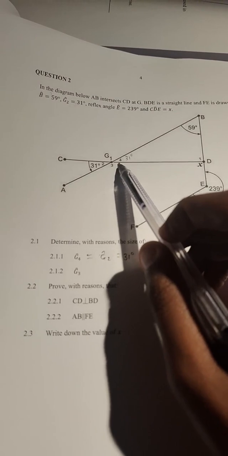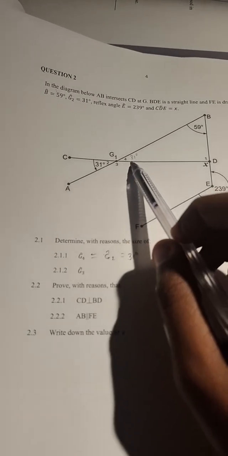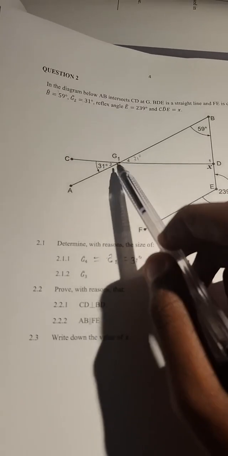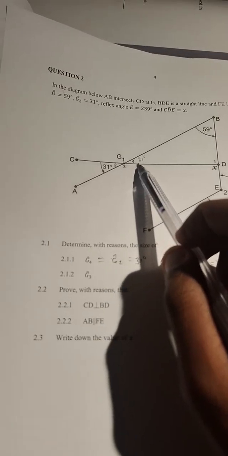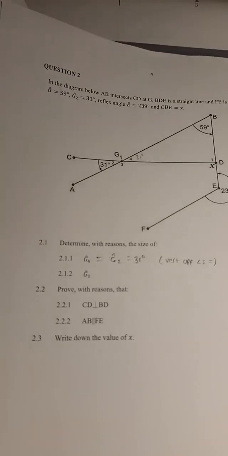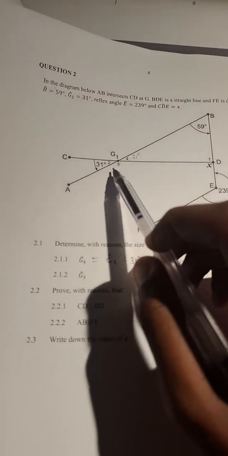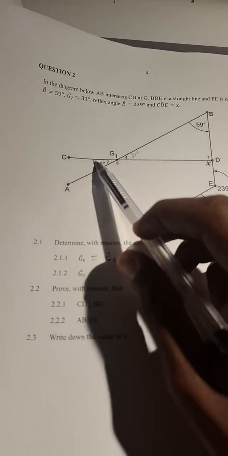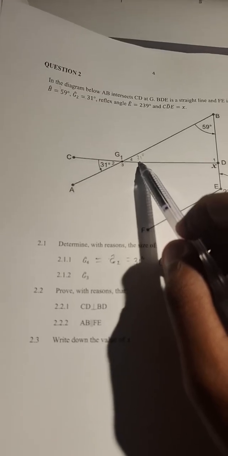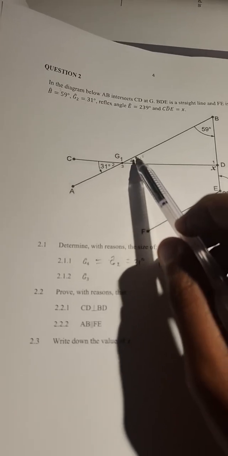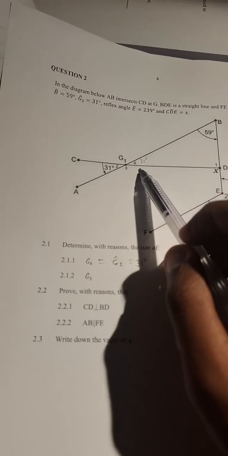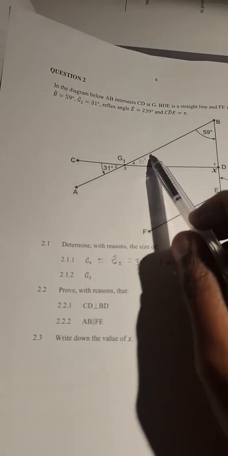Here's G3. G3 has a relationship with G4 because they are angles that lie on something. Also, G2 and G3 have a relationship because they are angles that lie on something and share a common vertex. Hopefully we can see that angle G3 and G2 lie on a straight line. Also, if you want to look at it another way, angle G4 and angle G3 also lie on a straight line.